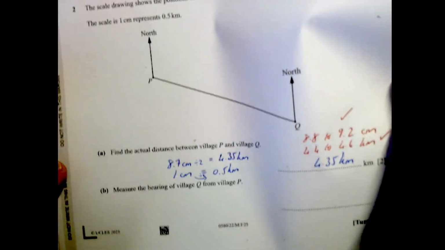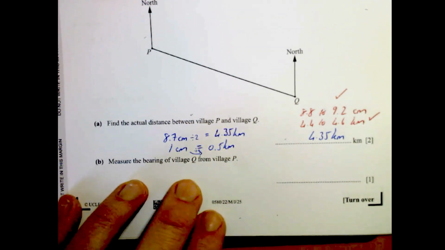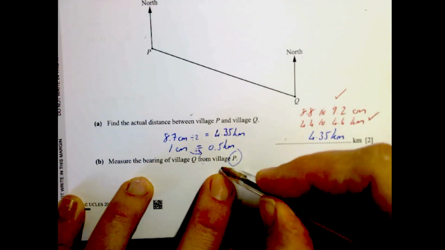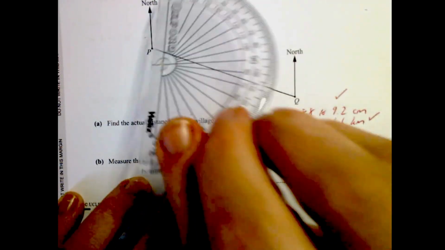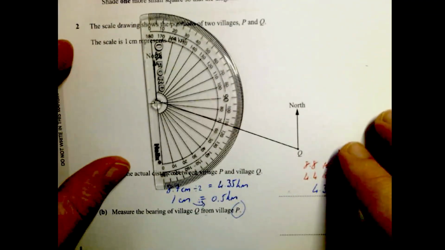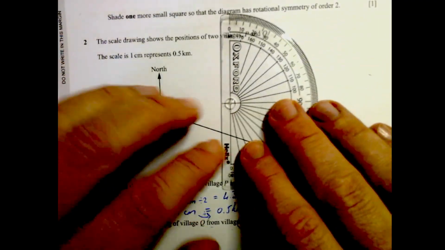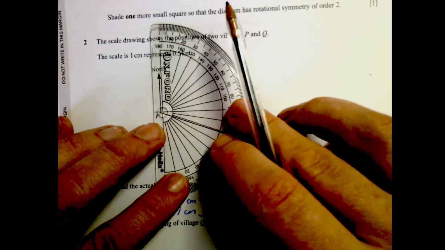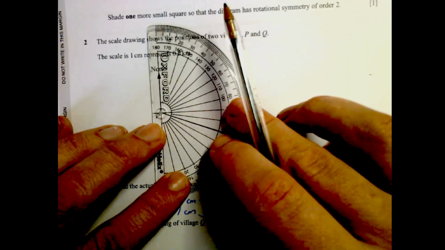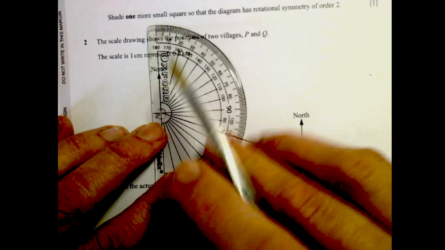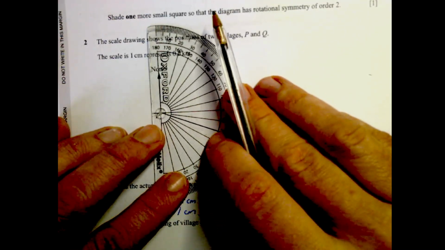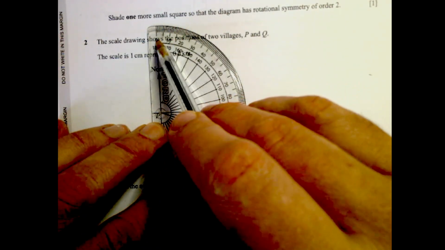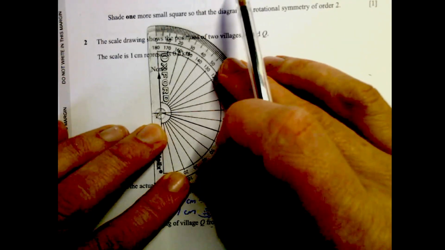Part B, measure the bearing of village Q from village P. From is where we put our protractor. So always at the start of where it's from. Now remember for bearings, you must have the 0 always at the top. Put it on there correctly. Make sure its center is exactly on the point. Make sure it's not a little crooked. And then we always go clockwise from 0, so now we're using the outside numbers.